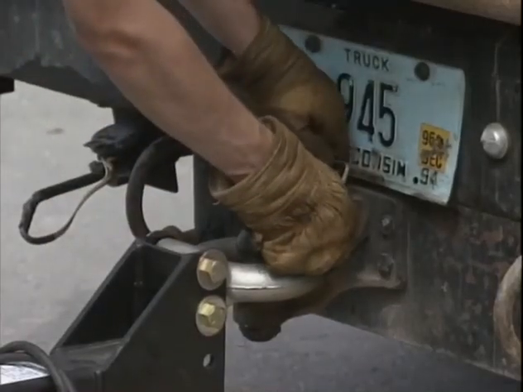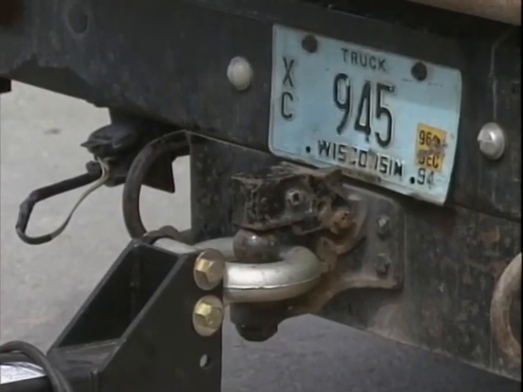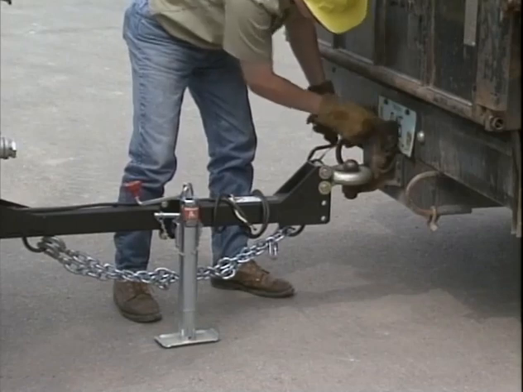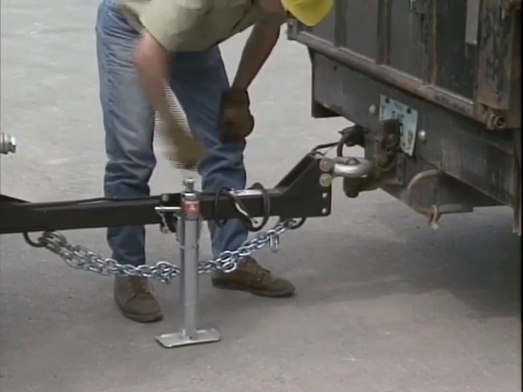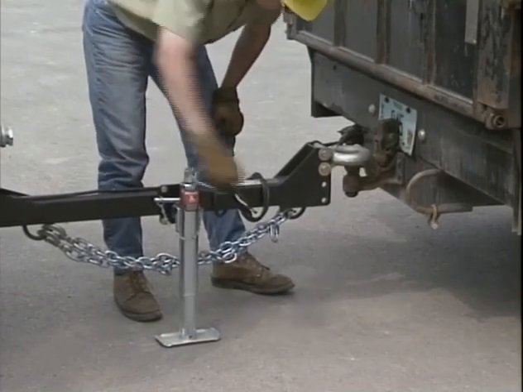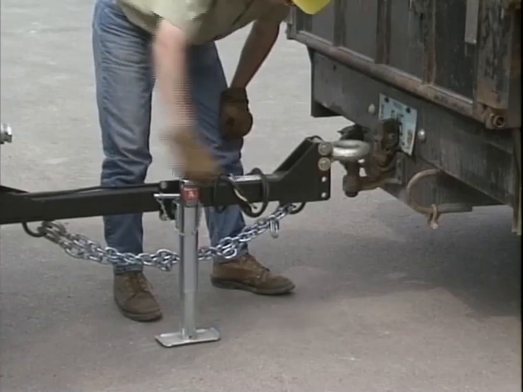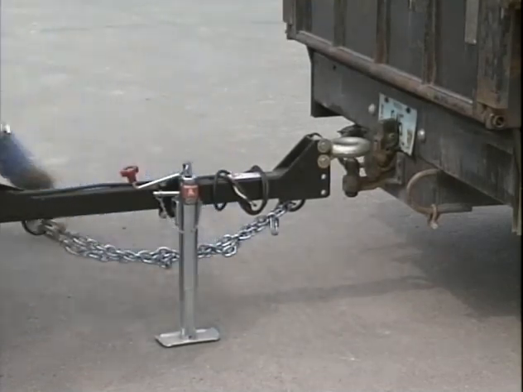Unhitch the drawbar from the towing vehicle, keeping clear of all pinch points. Do not attempt to lift the drawbar, or if hinged, to raise it to the upright position by hand if the weight is more than you can safely handle. Use a lifting device, such as a jack, or get help if you can't lift or raise the drawbar without injury to yourself or others.